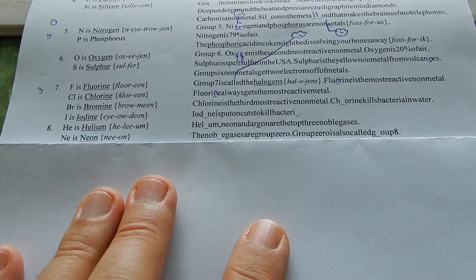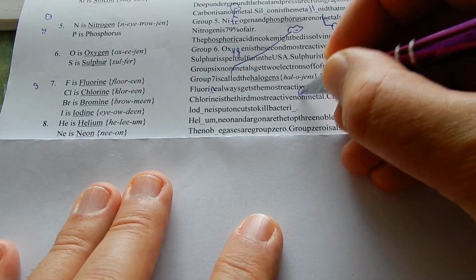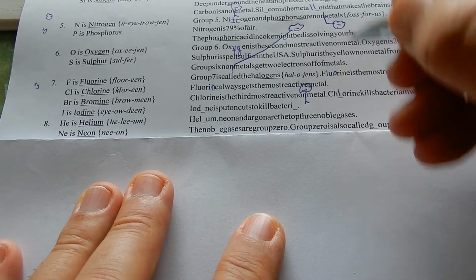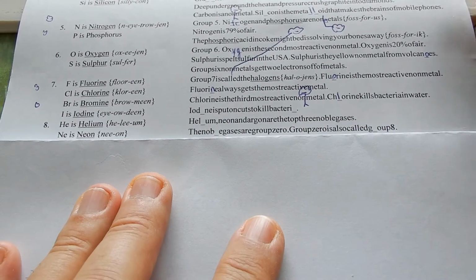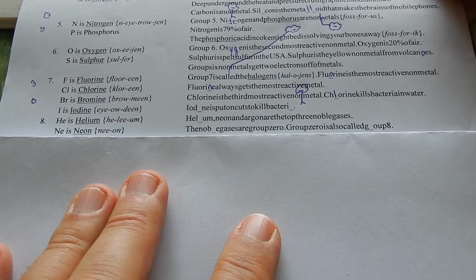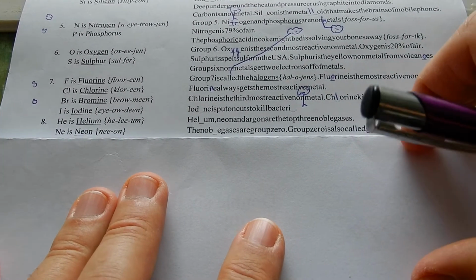Chlorine is the third most reactive non-metal. Yes, oxygen comes second and then chlorine comes third. Chlorine kills bacteria in water. That's why they put it into drinking water and swimming water.